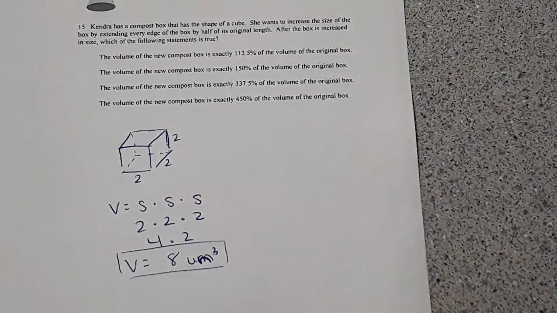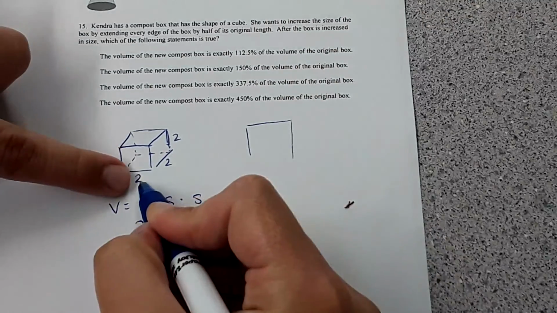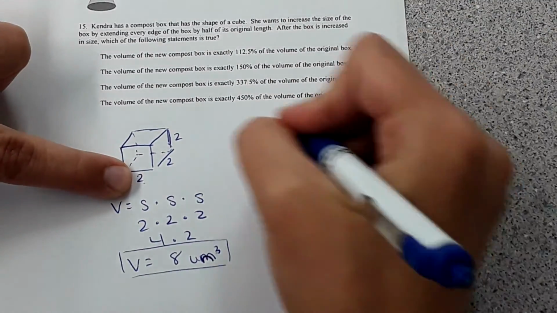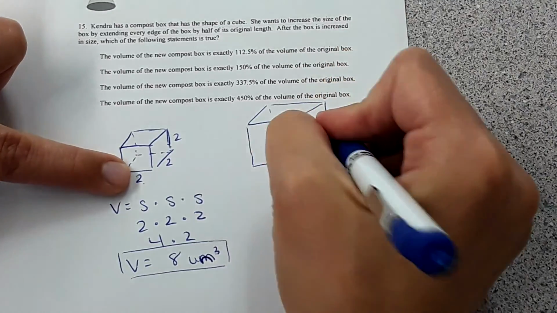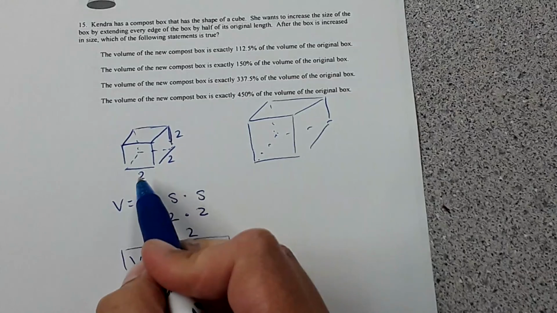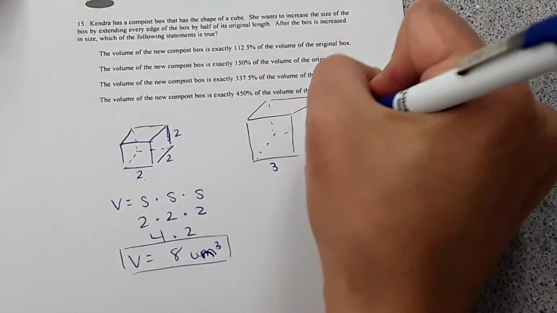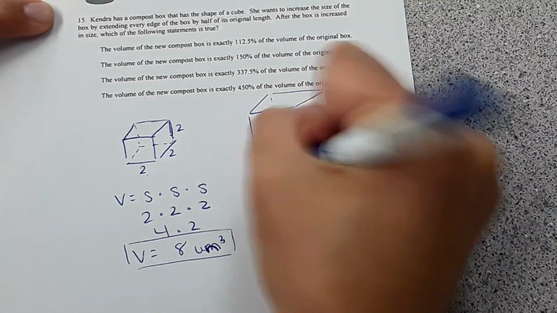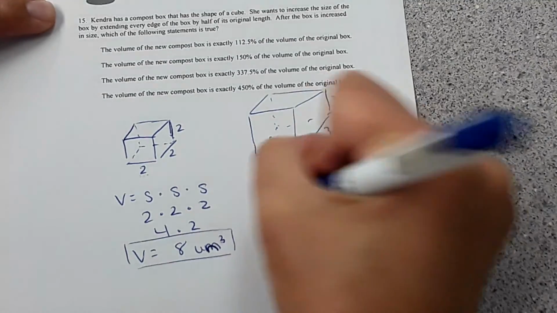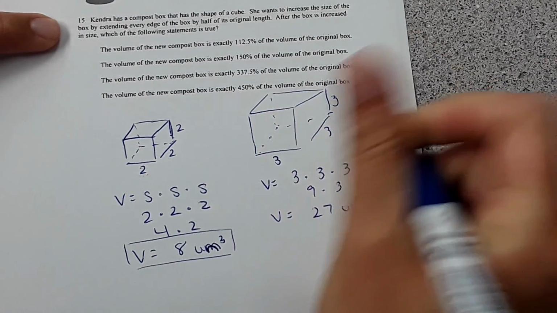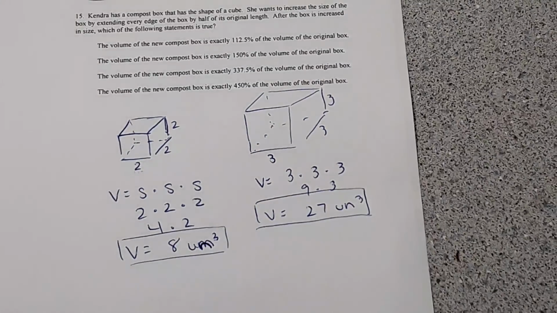Great. Then it says that we have another cube, and each side length is extended by half of this. So what that means, here I'm drawing a cube a little bit bigger. It will be 3 by 3 by 3. Good call. So if each one of these, like half of 2 is 1, so just add that to the 2 to get 3 by 3 by 3. So the volume would be 3 times 3 times 3. 9 times 3 is 27. The volume of this one is 27 units cubed. Again, these are just like sample numbers.